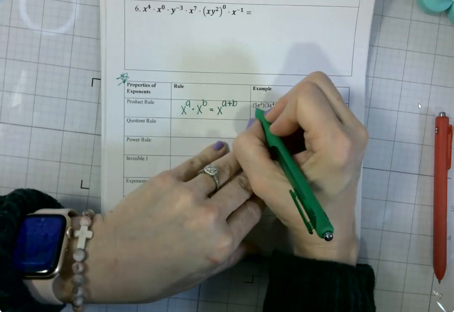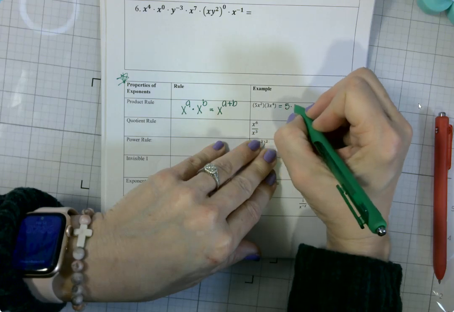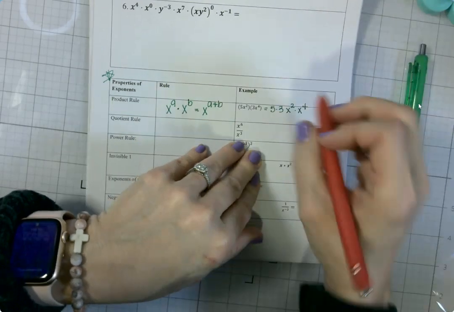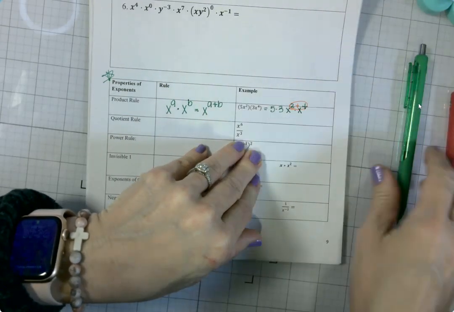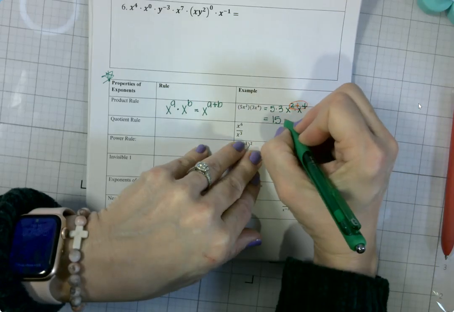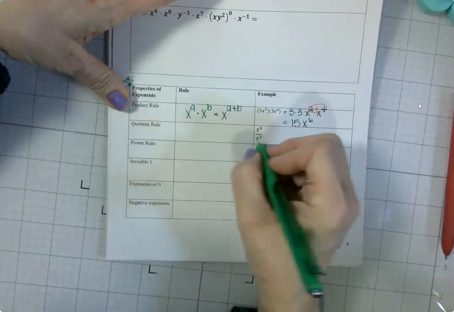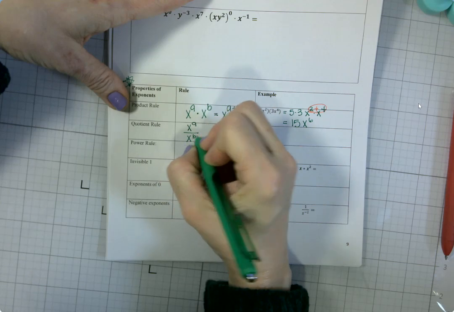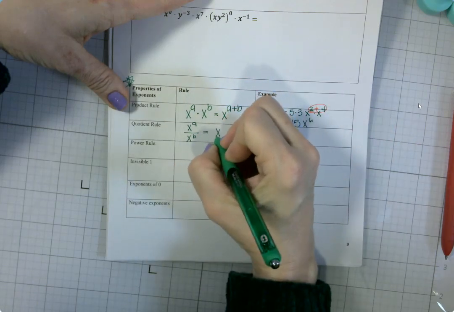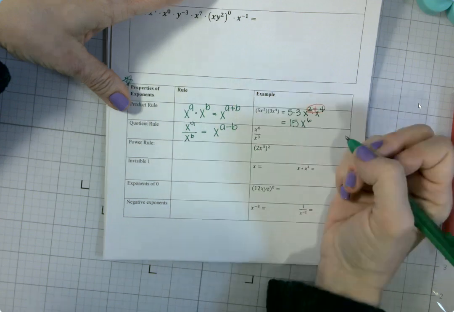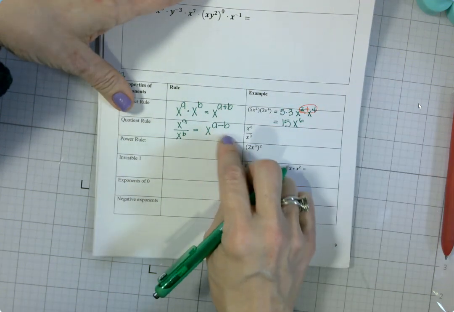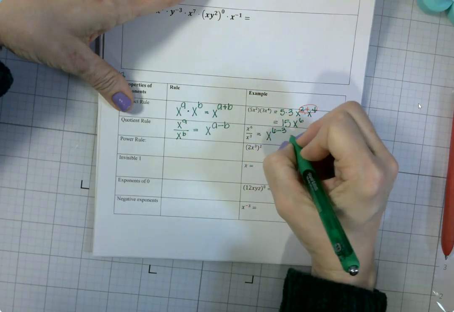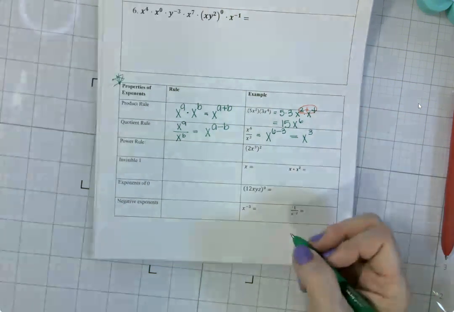Okay. So here I have 5 times 3 and I have x squared and x to the 4th. These are going to get added. So my answer is 15 x to the 6th power. For your quotient rule, you have the same base, different exponents. You just subtract. Okay, and then if you end up with a negative exponent, you have to move it. So this right here is x, and then 6 take away 3. So we're left with x to the 3rd.